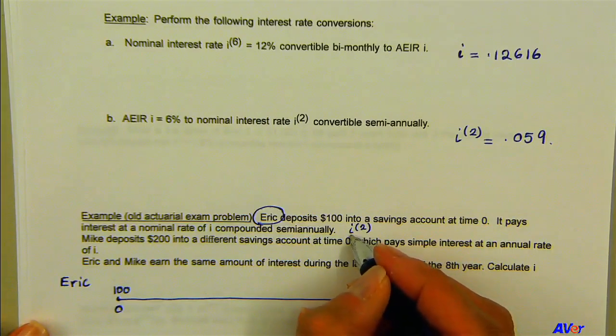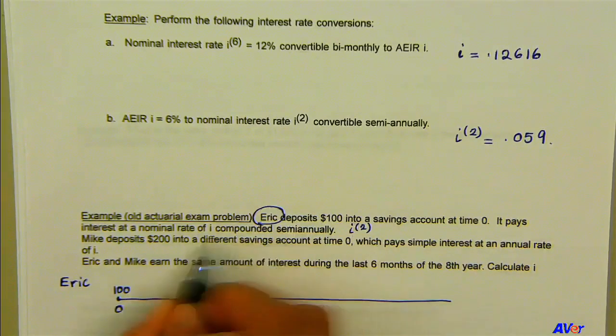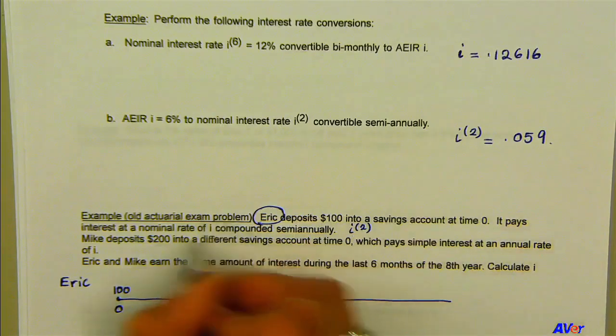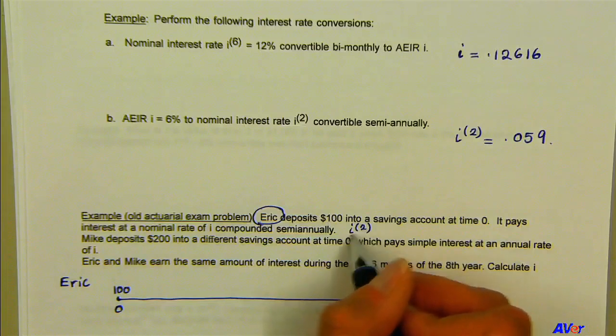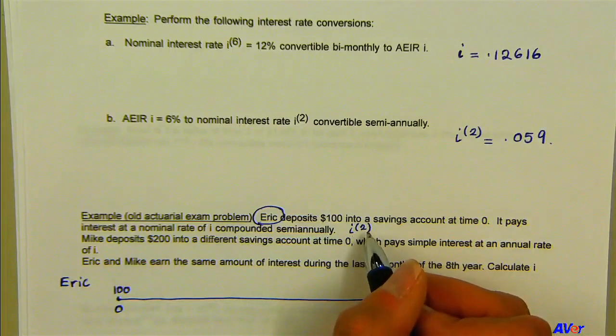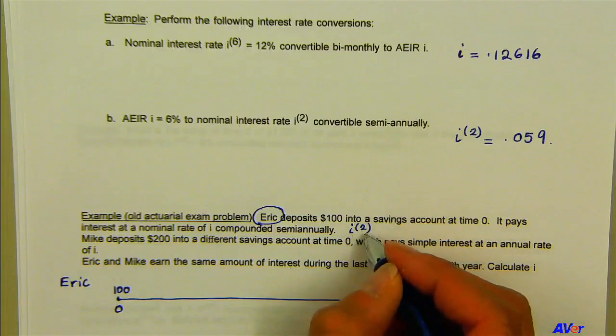And then they're trying to be tricky. This is an old actuarial problem. They're trying to first call it i2, and then they're saying let that be i. So that's confusing because i2 is not equal to i in general, but they're saying let it be some i2, which they're calling i. Okay? So this is a poor problem in my opinion. But anyway, poorly worded problem for an actuarial exam. Anyway, so Eric's rate is a nominal rate compounded twice a year.